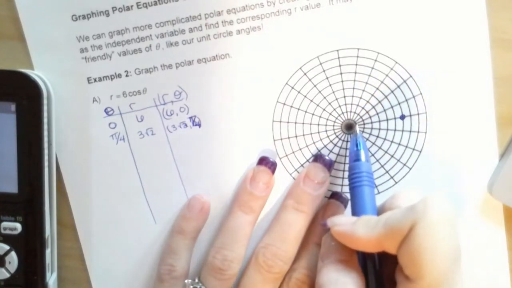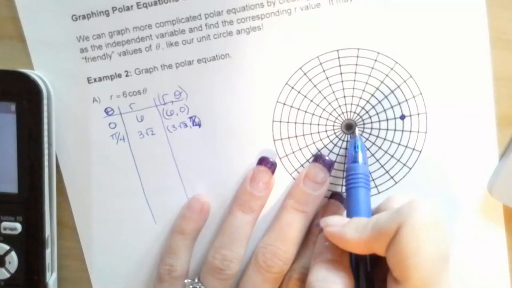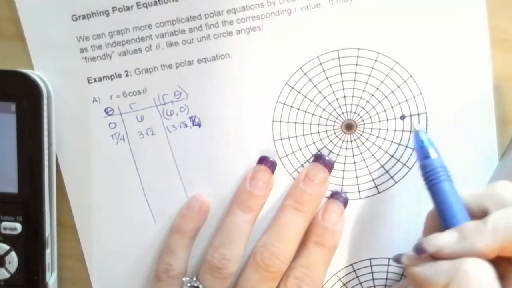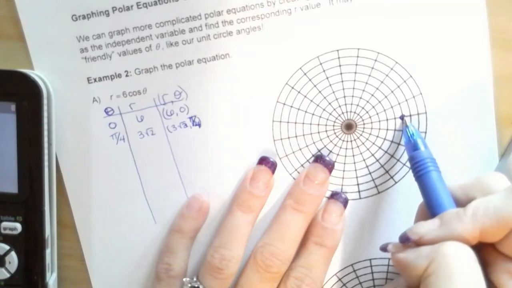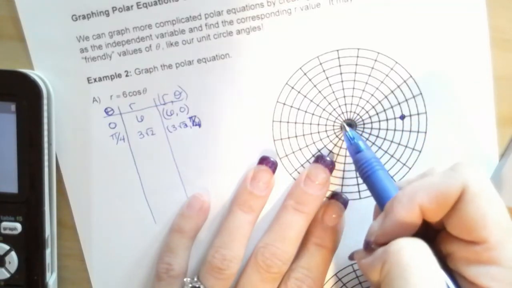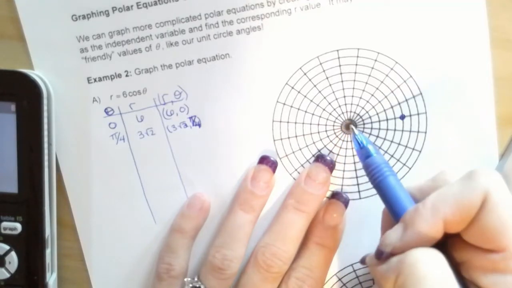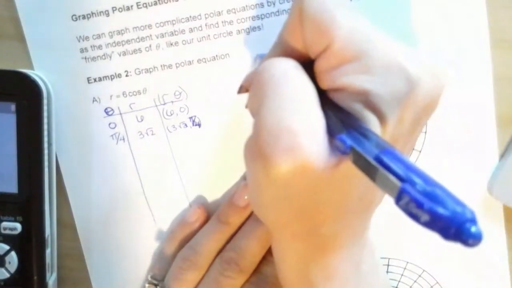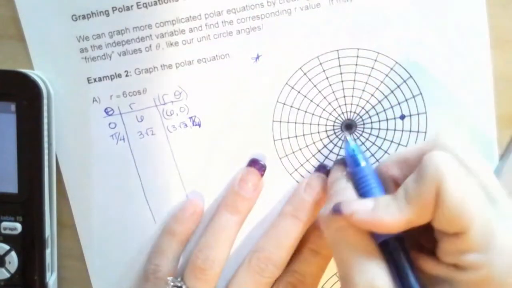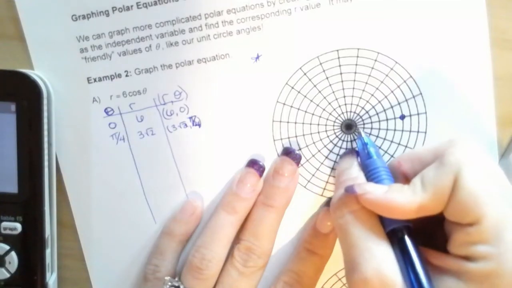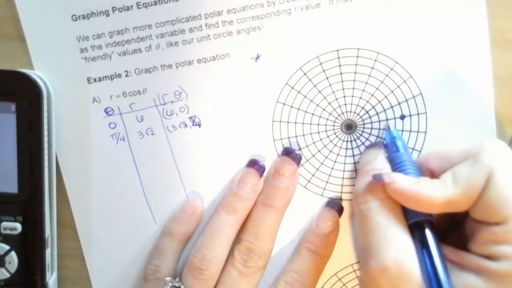Hey guys, just to tell you, when I did this 6 here, I did not count this circle right here. So I'm not going to count it for the rest of this graph. Keep in mind that this is the center. I did not go 1, 2, 3, 4, 5, 6.